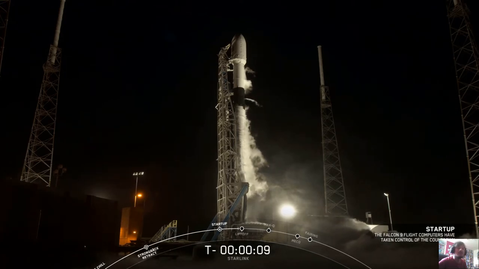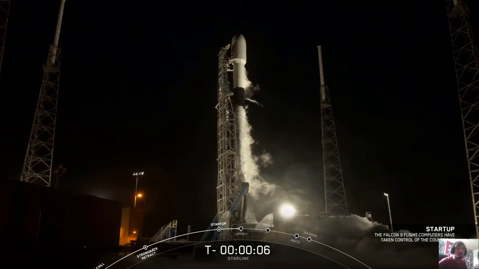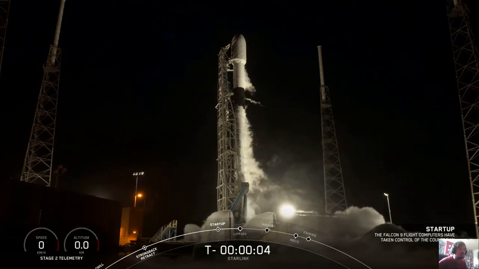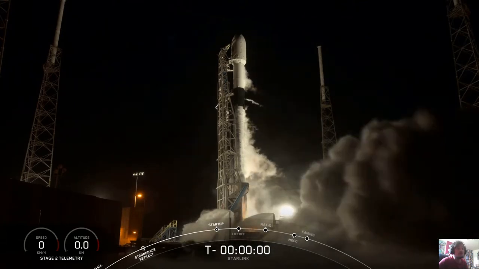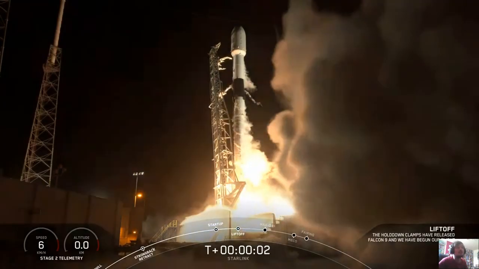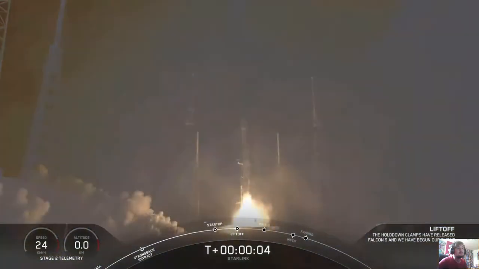10, 9, 8, 7, 6, 5, 4, 3, 2, 1, 0. Ignition. Liftoff of Falcon 9 and Starlink Ocho.